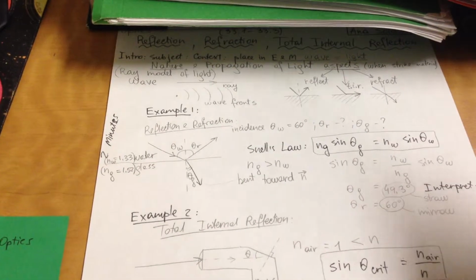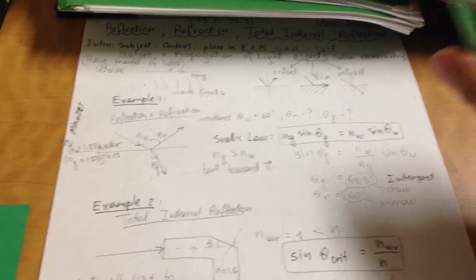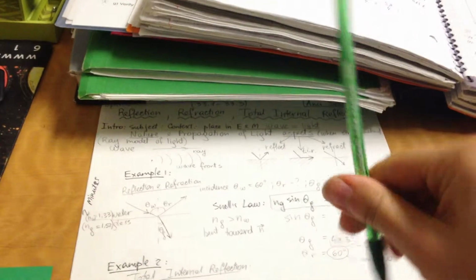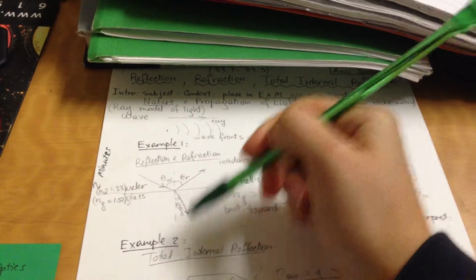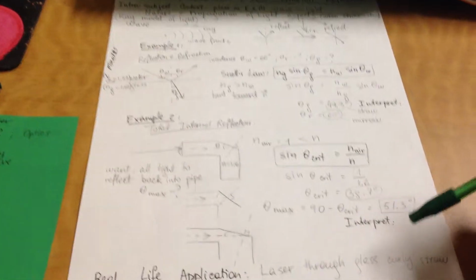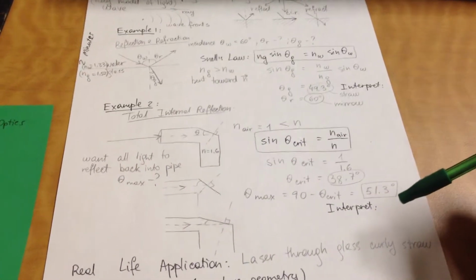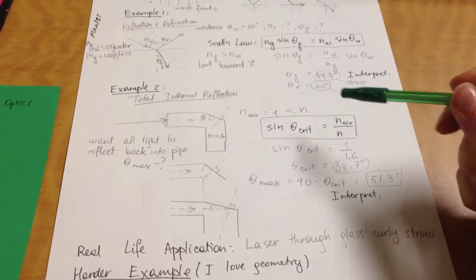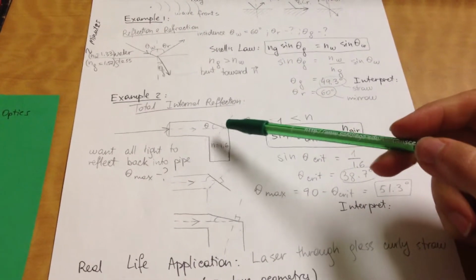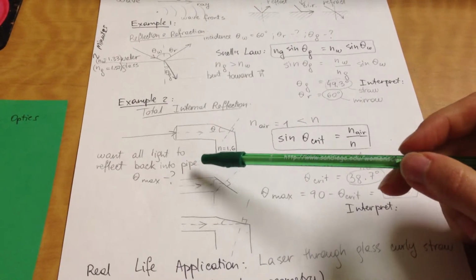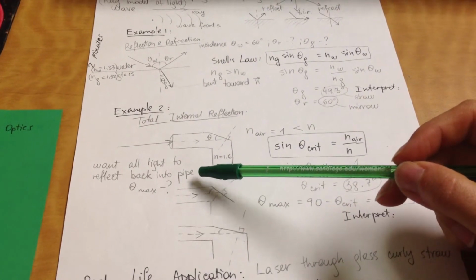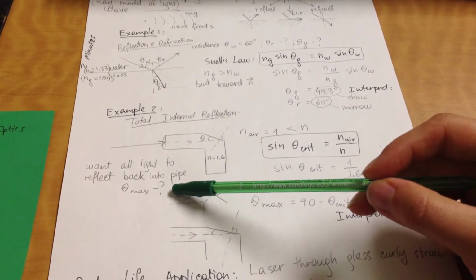We can see the refracted image of it, so it's not quite straight, but it's slightly at an angle, just like here. And my next example is a total internal reflection, which is pretty straightforward, where we have a pipe and we want all the light to reflect back into the pipe, so we want to find the maximum angle.